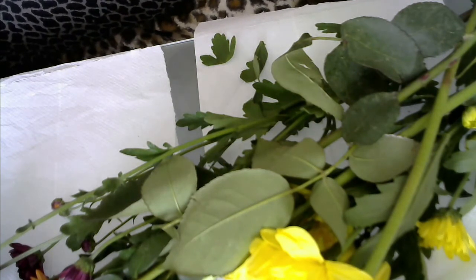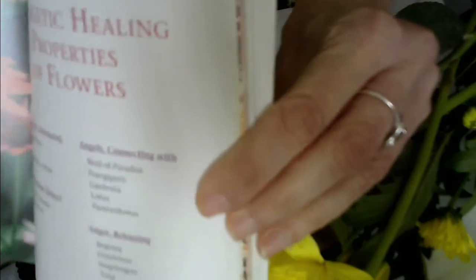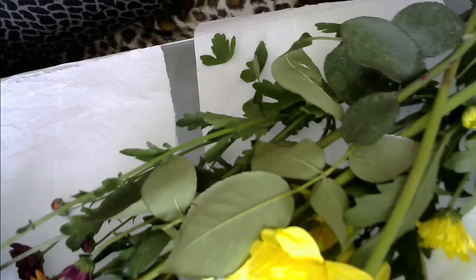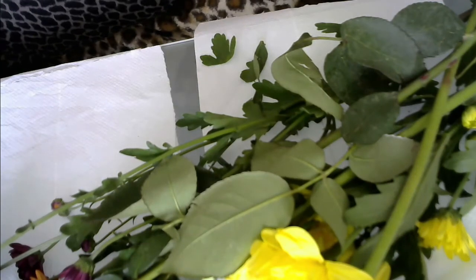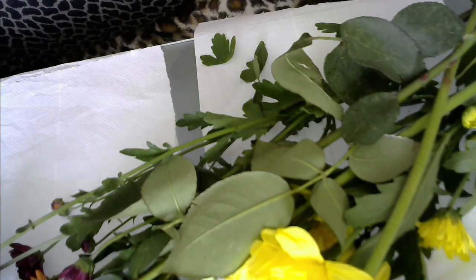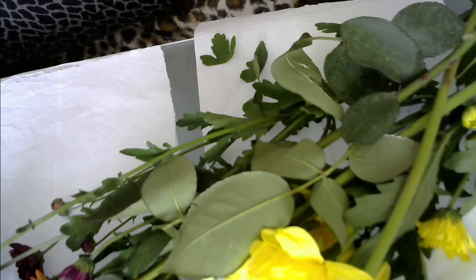And then at the back we've got a little quick guide. So it says, for addictions, releasing addictions, we've got agapanthus, iris and white magnolia. For angels, connecting with angels: bird of paradise, frangipani, gardenia, lotus, passion flower, etc.